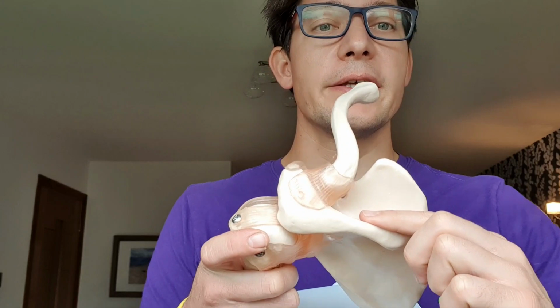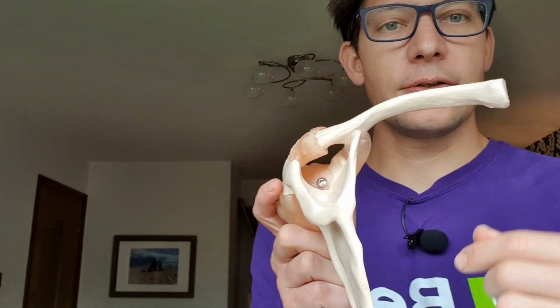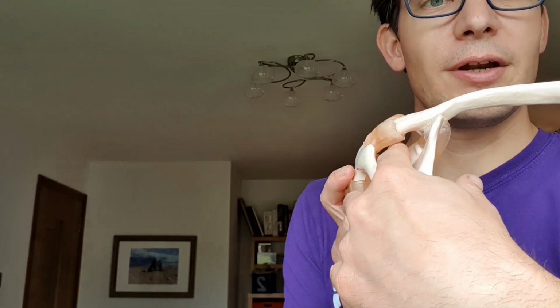ACJ problems can very often be confused with a couple of other conditions. The main one is very often an injury, a tear to the supraspinatus tendon. As you can see on the shoulder there, you've got this beautiful groove, and in this groove lies the supraspinatus. Supraspinatus means above the spine, okay? So this muscle lies in there, and as you can see, there's a little hole forming a little tunnel.